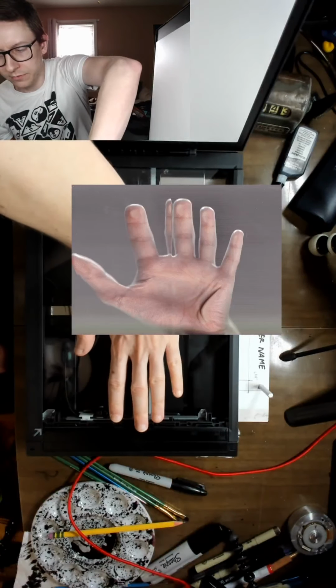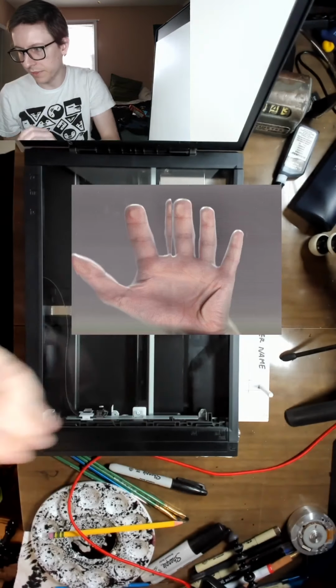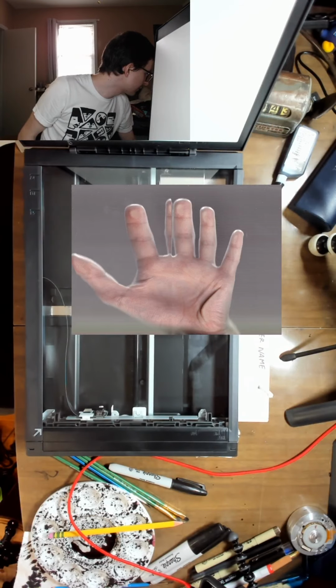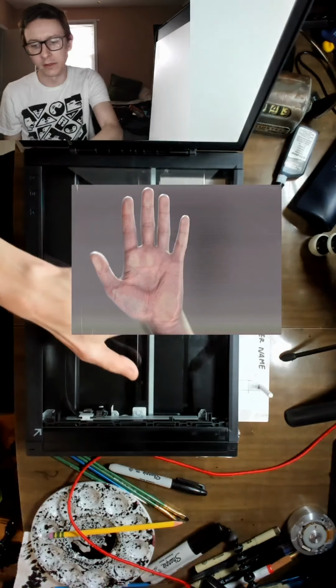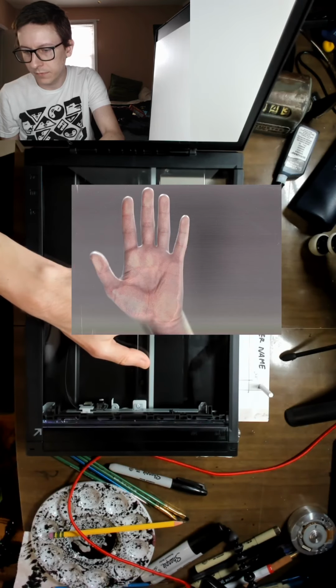I'm going to now mess with it going in the opposite direction, where I push against the direction of the scanner. And you'll see it flatten, instead of stretching.